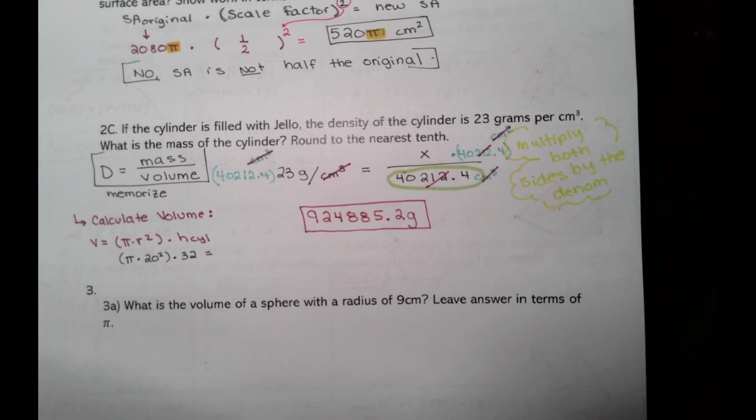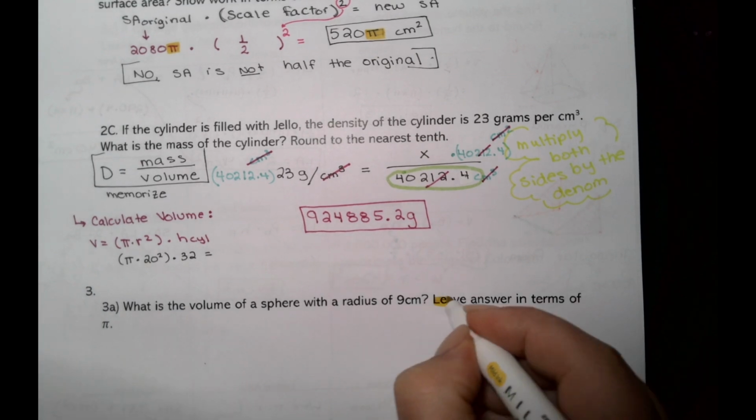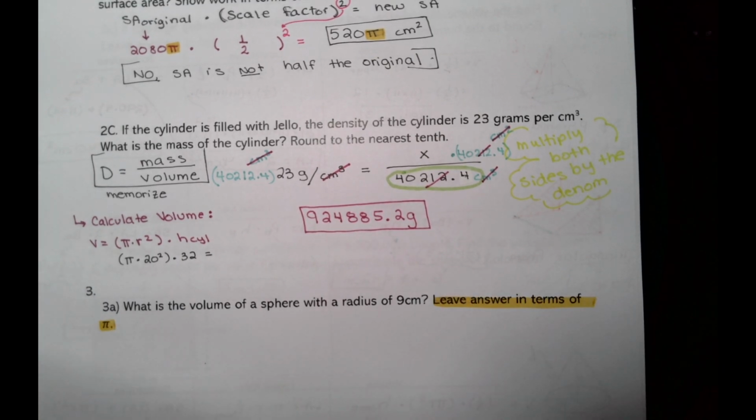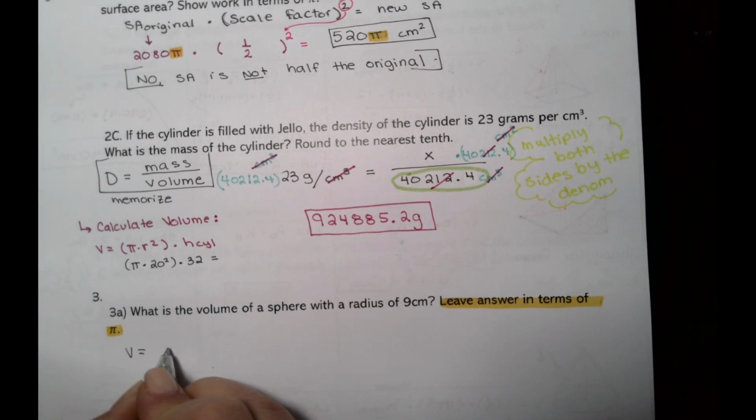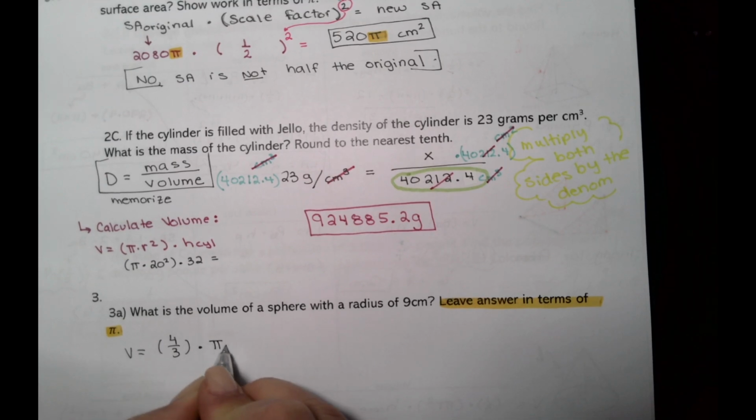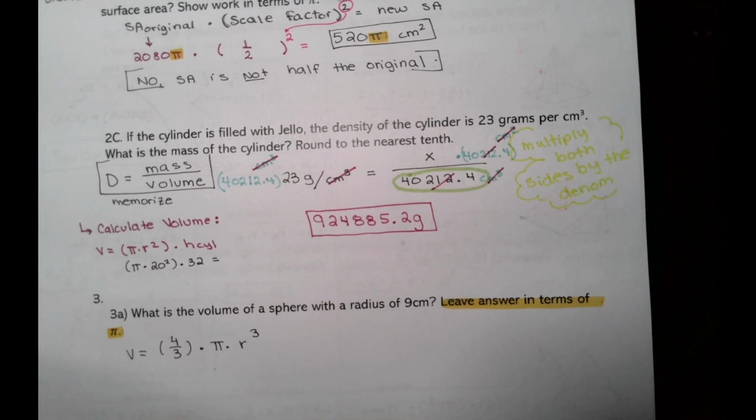Question number 3 is completely different than the A, B, and C we did on 2. So question number 3 is going to be a new figure. What is the volume of a sphere with a radius of 9? Leave your answer in terms of pi. So once again, we want pi. So once again, I'm picking up my formula sheet. I'm looking for the volume of a sphere. Volume of a sphere is 4/3 times pi times r cubed.